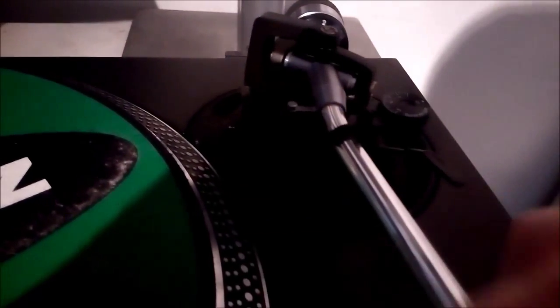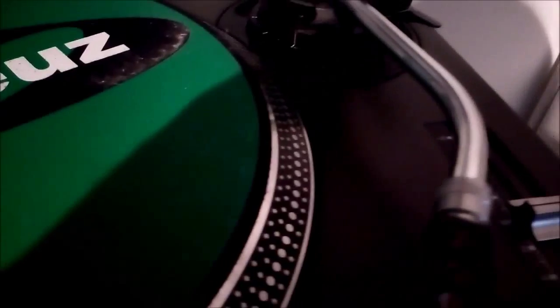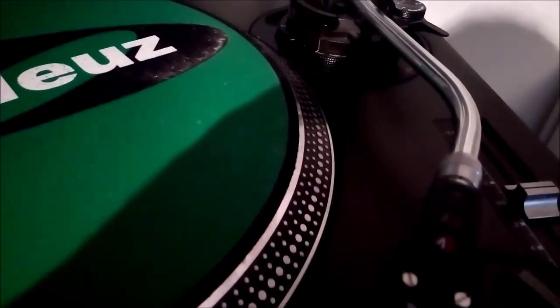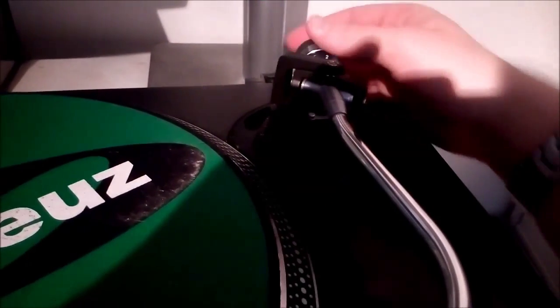You got your weight here, and what you do when you first put your weight on is you'd unlock that, and that's the way you set the right weight for the pressure for your stylus, and you would then balance.